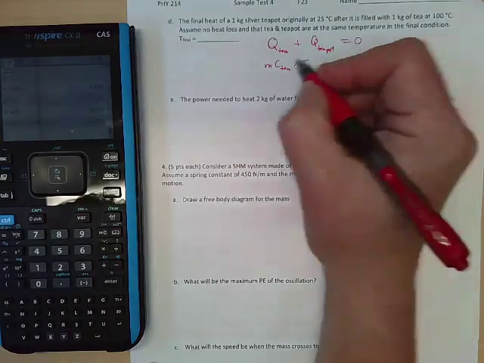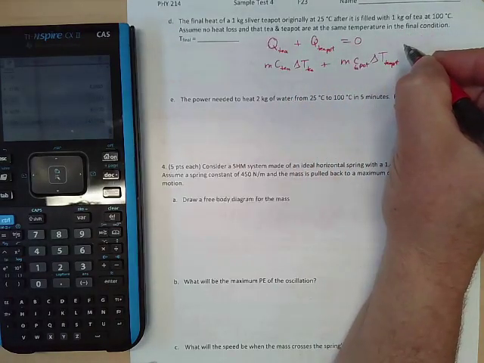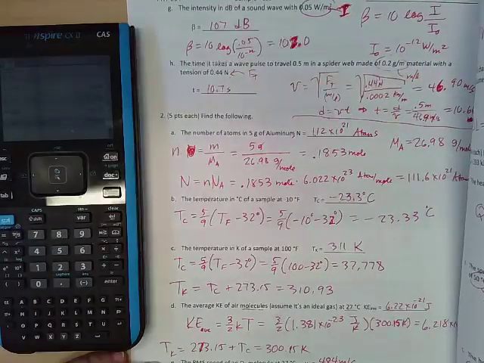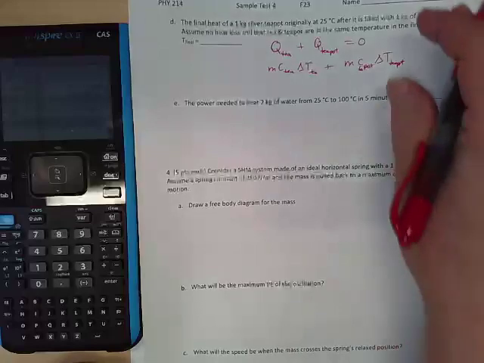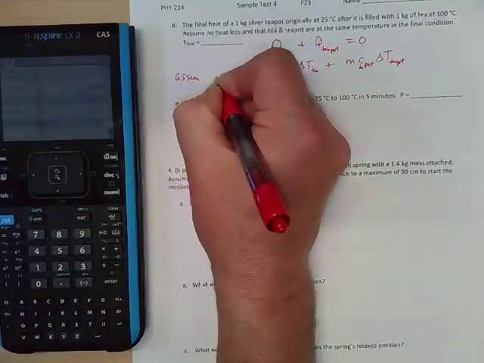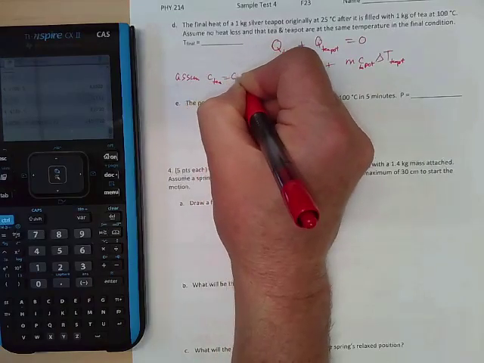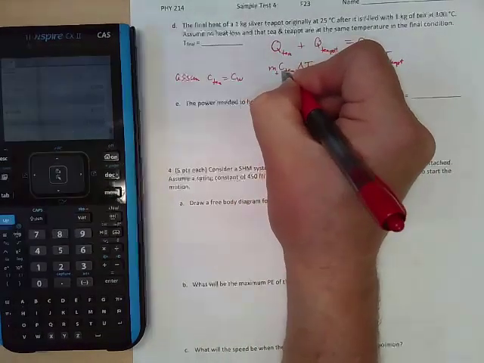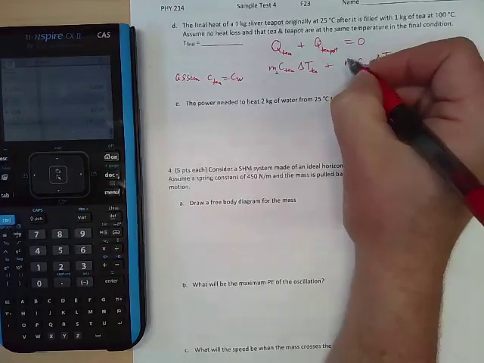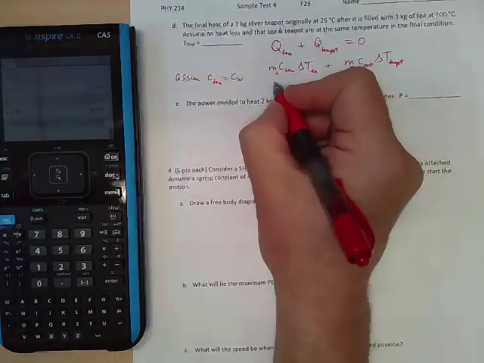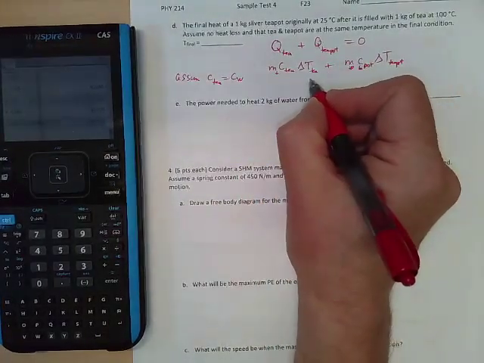And we're going to have to make an assumption. I didn't give you C for the teapot, so we're going to just assume it is water. So we're going to assume C sub T equals C of water. And we got M of T, M of the teapot. They're both the same.